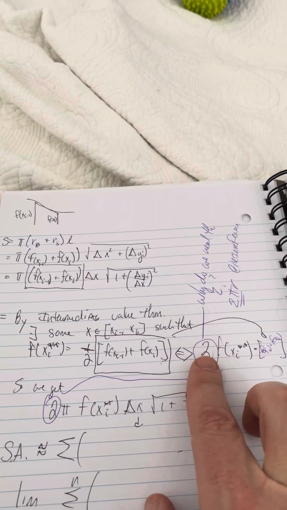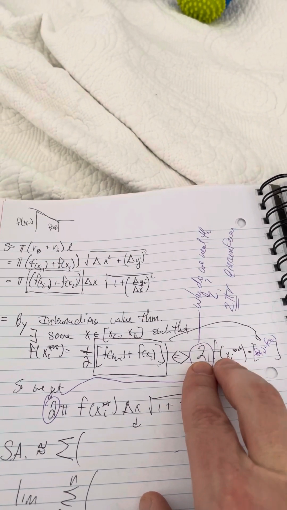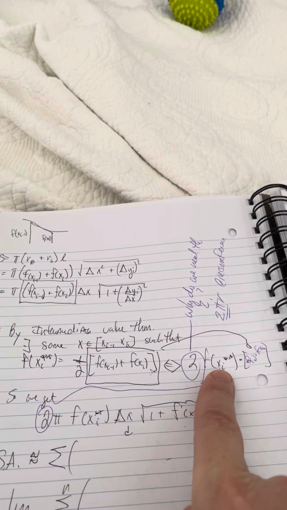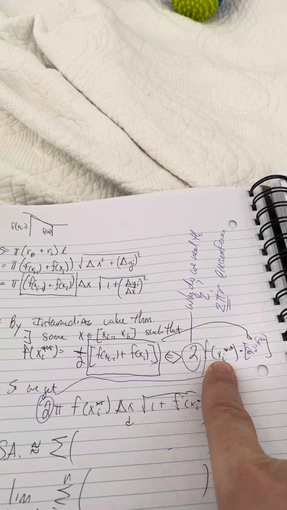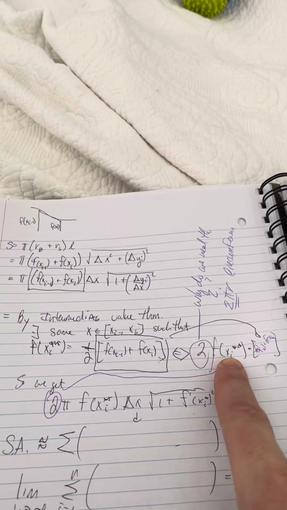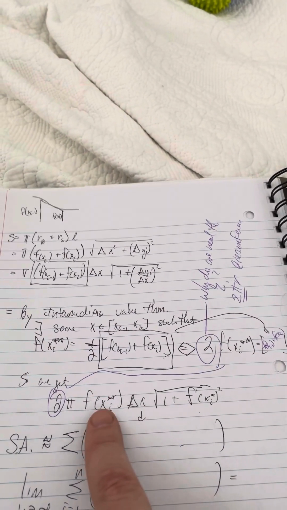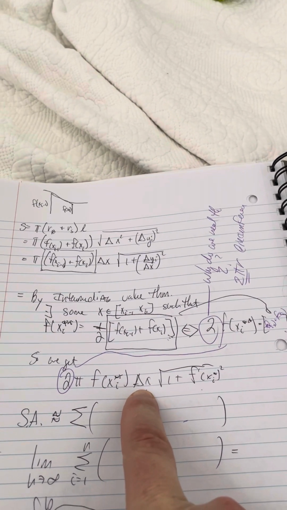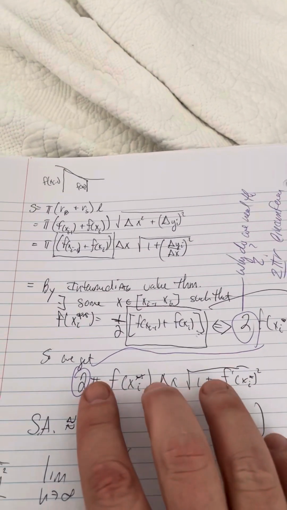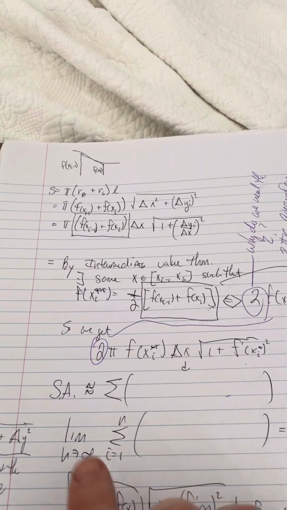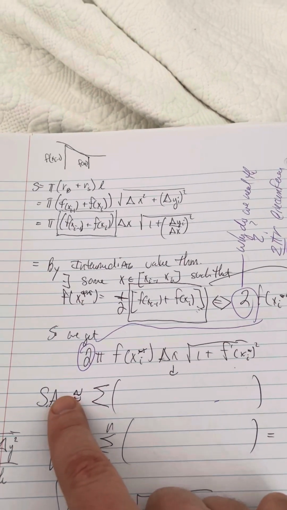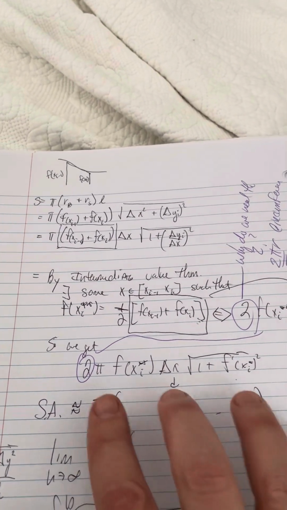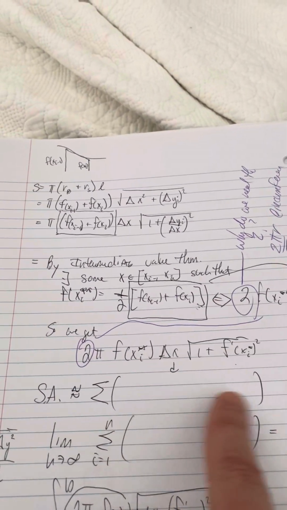So this is going to be our 2 and our radius. So this 2 is that 2, and this f of x sub i star star, that's going to end up being our radius. This piece will end up being our delta x. Okay, so all of this is going to come down, and what we're going to do is the surface area is approximately equal to the sum, and we're heading towards that idea of the Riemann sum. So all of this is going to fit in here.